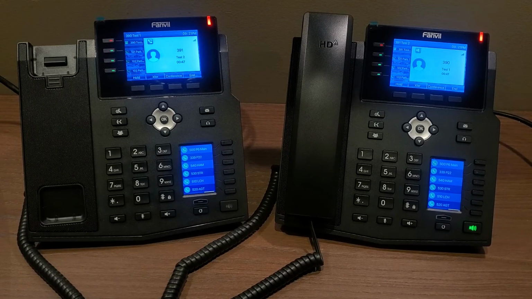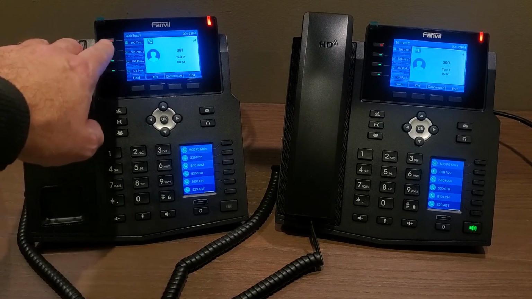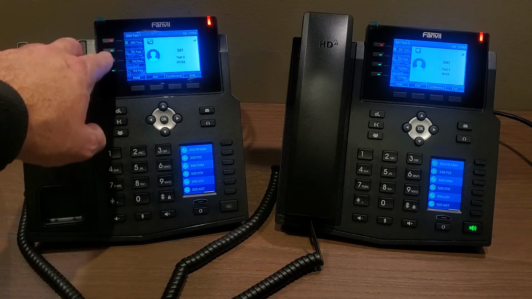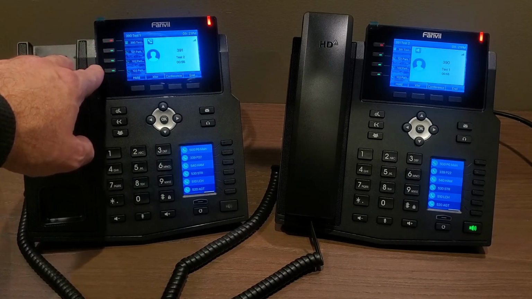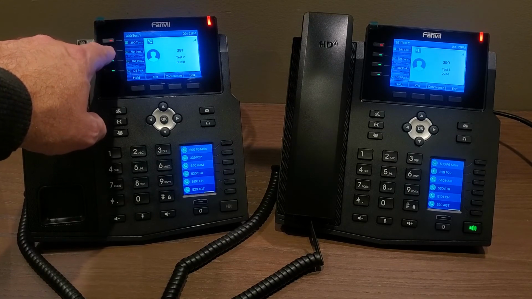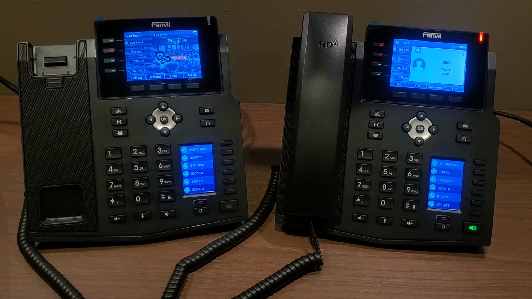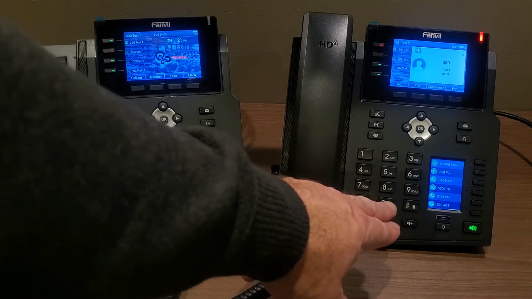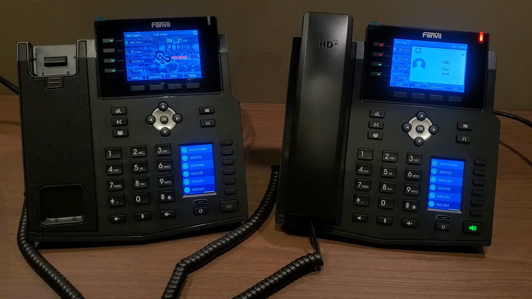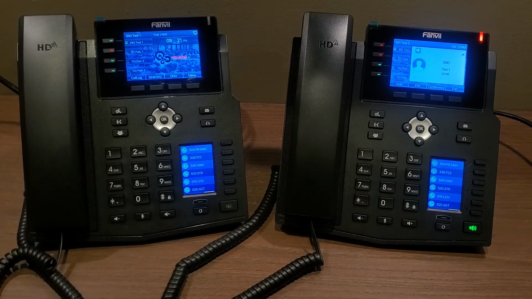So this is called parking, that feature. It's different than hold because when you park a call, another phone could retrieve that call. So for example, I'm going to push one of these 3 parking spots. These are available parking spots that anybody can use. And if I push this one right now, the caller is going to hear some music. This phone is now disconnected.